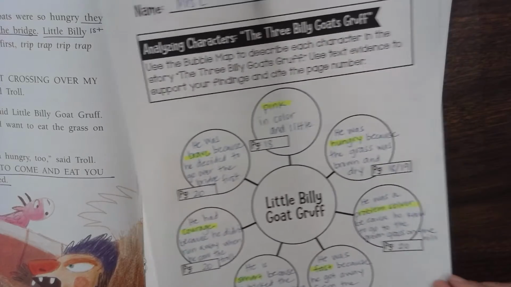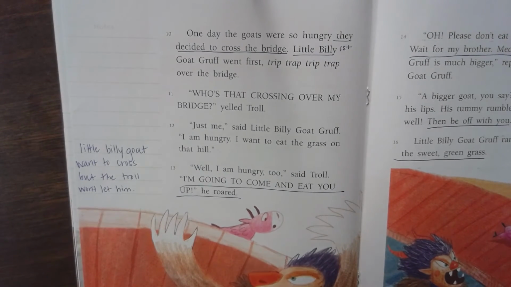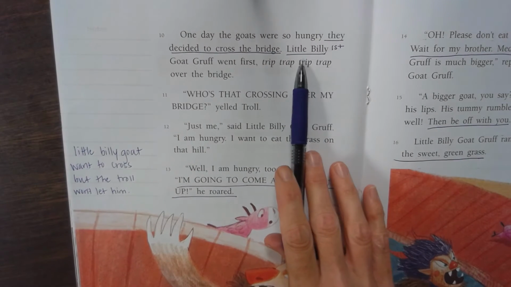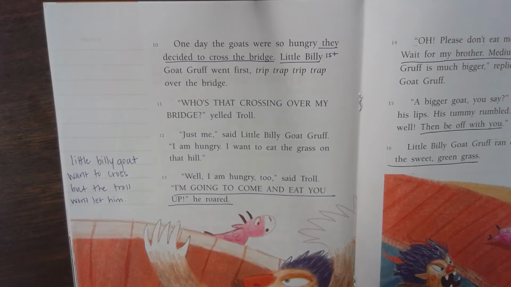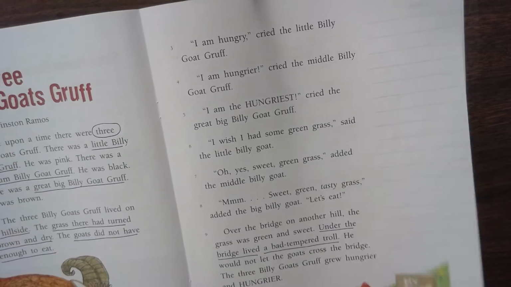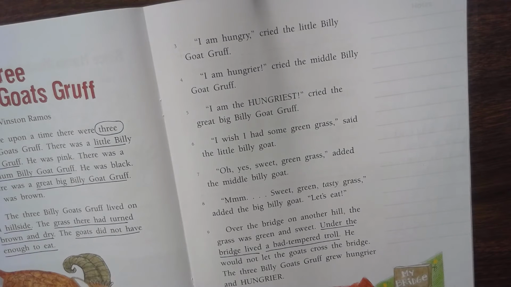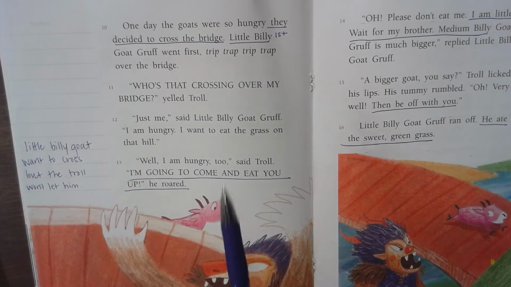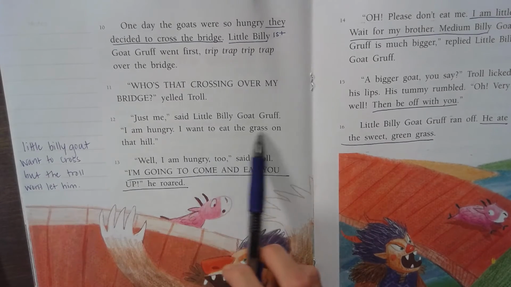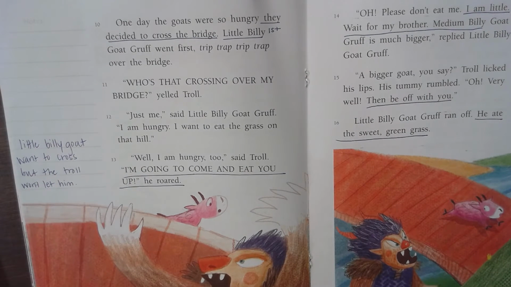So I'm going to show you where I think that it told us he was a problem solver and solved the problems for his brothers. Here on page 20, it says, one day they decided to cross the bridge. And he told them that I want to eat the grass on the hill. And he went right on over and decided to try to cross the bridge.